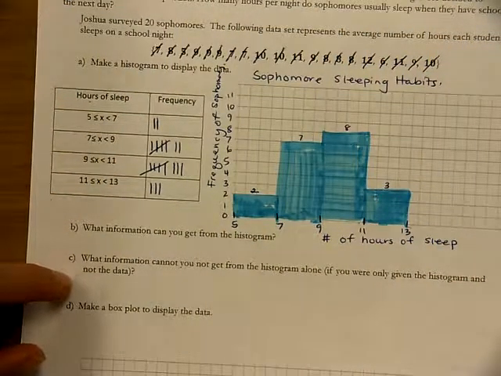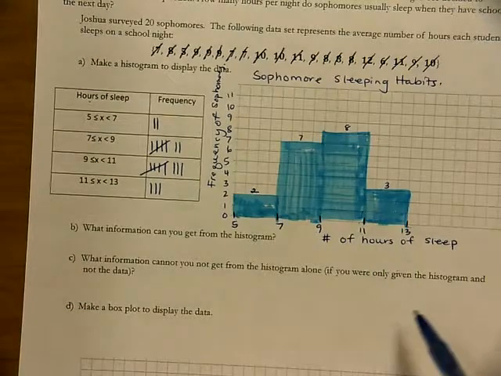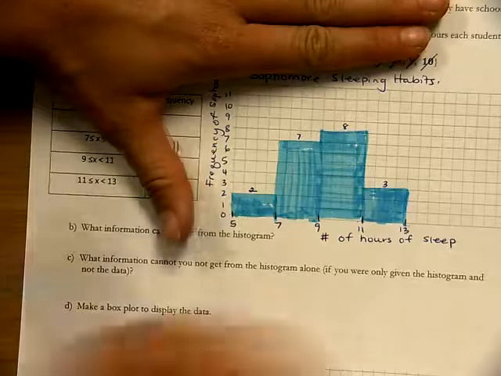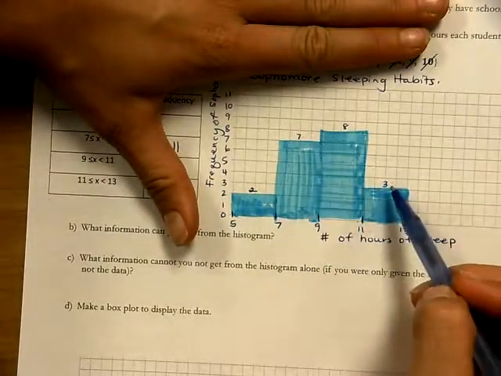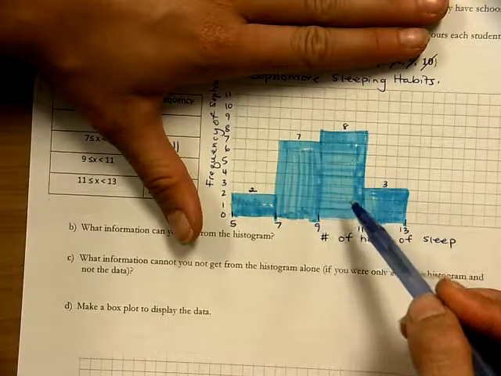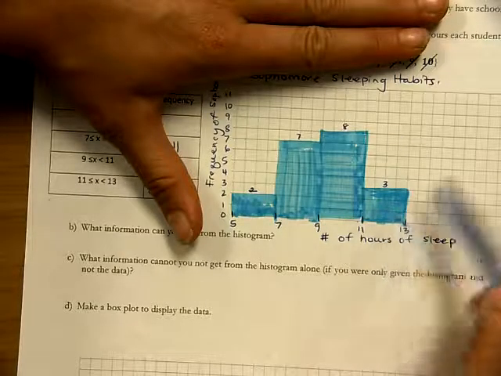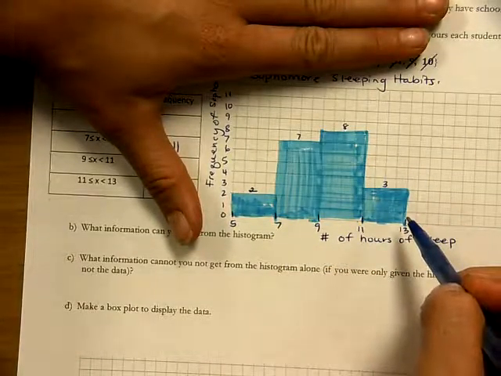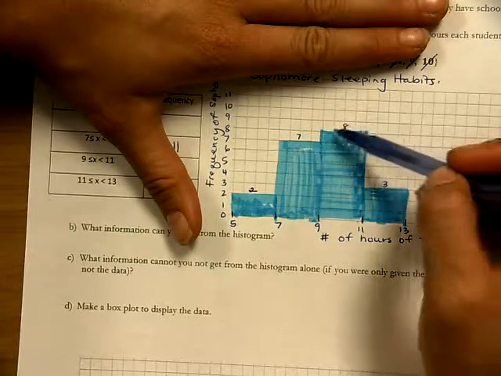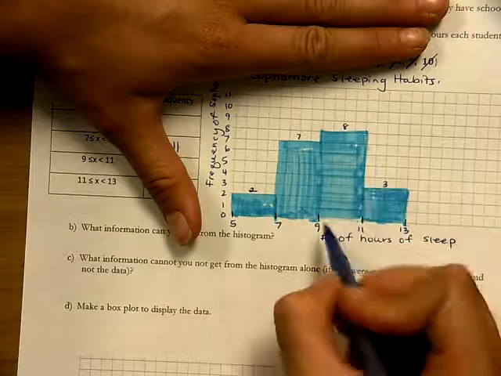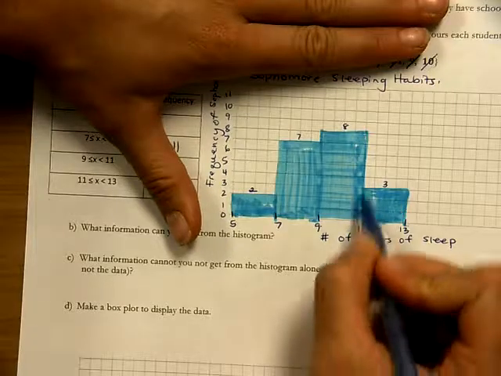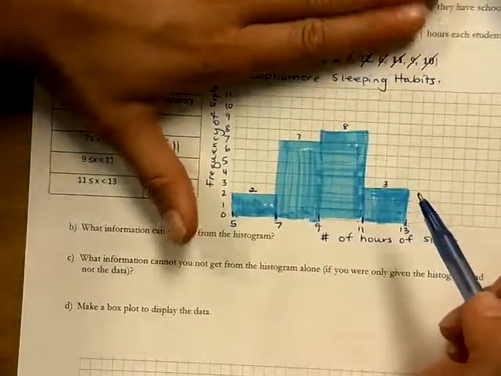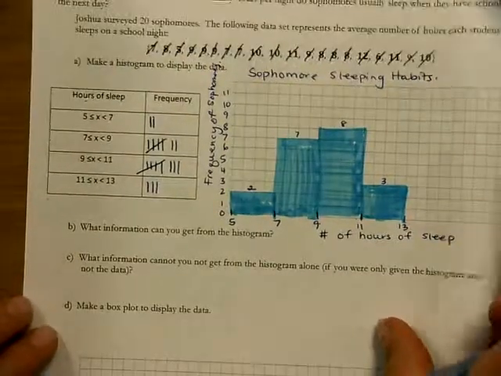For C, what information can you not get from the histogram alone? So if you were only given the histogram and not the data, so ignoring all of that, you just were given the histogram. Well, when I look at this, I can't find things like the median or the mean or the mode or the range. None of those I can find because I don't have the specific values. All right, so I can't say the mode, well, this interval has the most, so between 9 and 11, but I don't know what numbers they actually were. So those are examples of things I could not get.